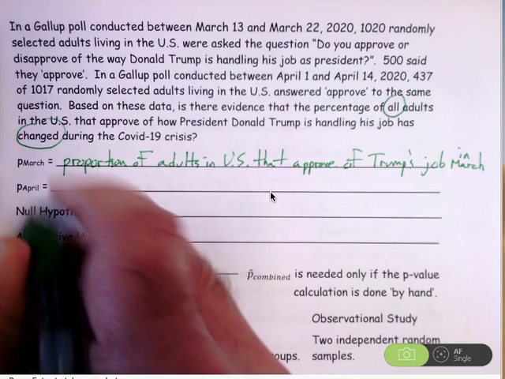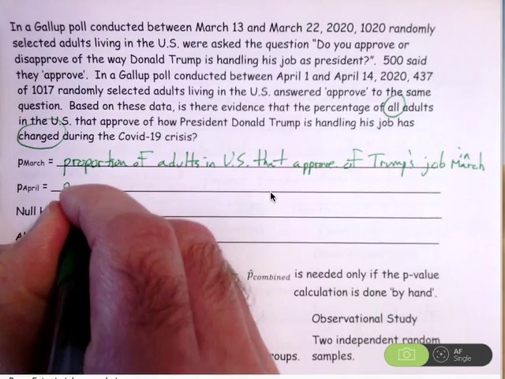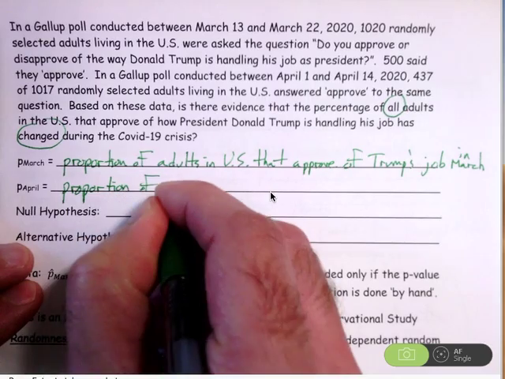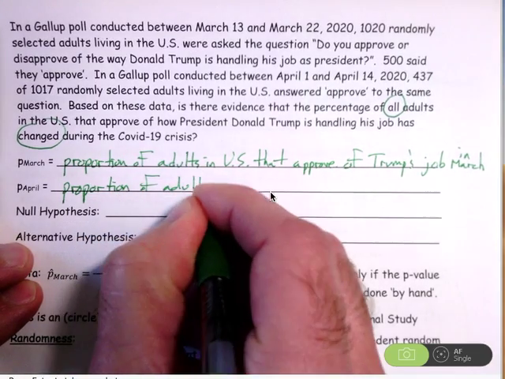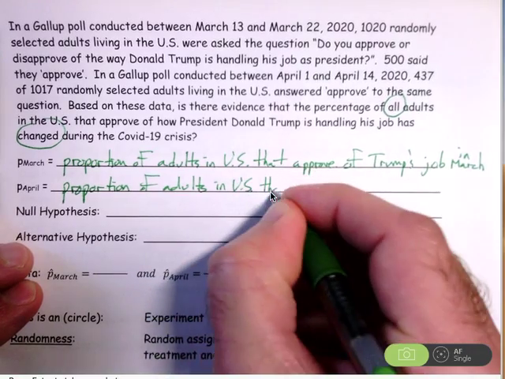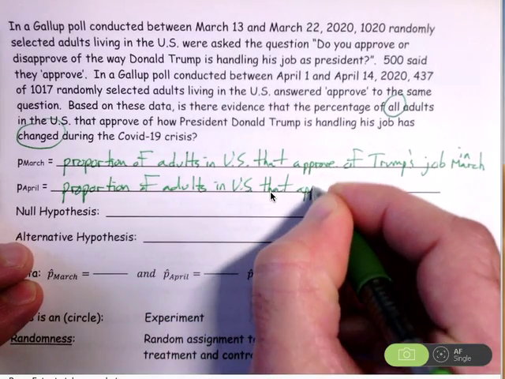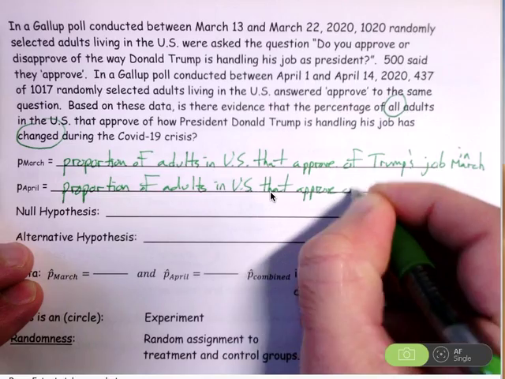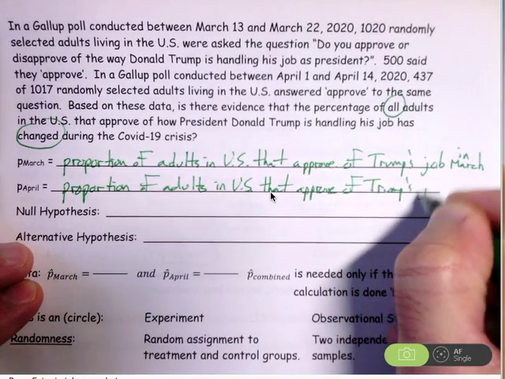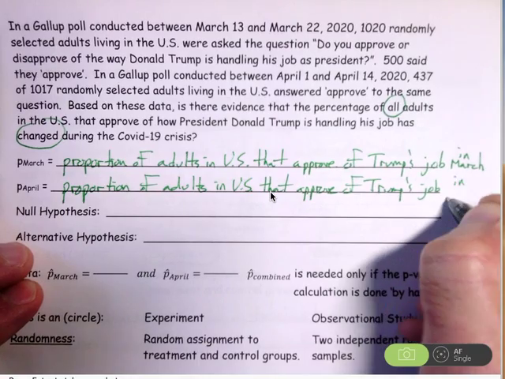And P April, we can literally just copy it here. This will be the proportion of adults in the US that approve of Trump's job, how he's handling his job as president, in April.